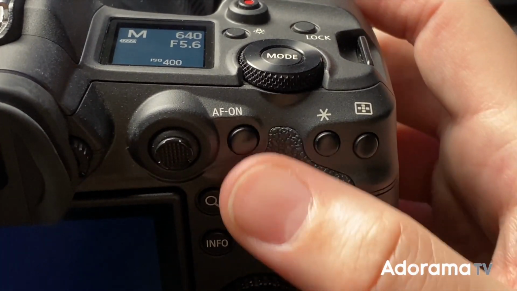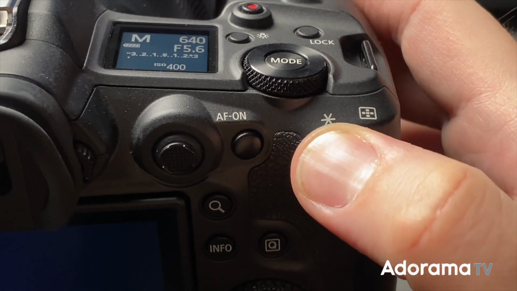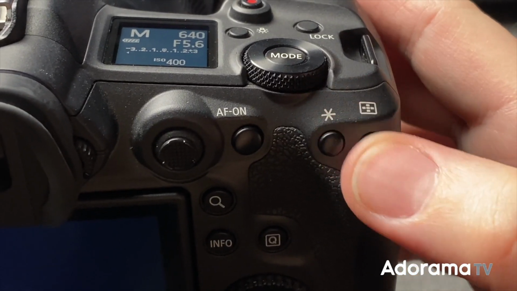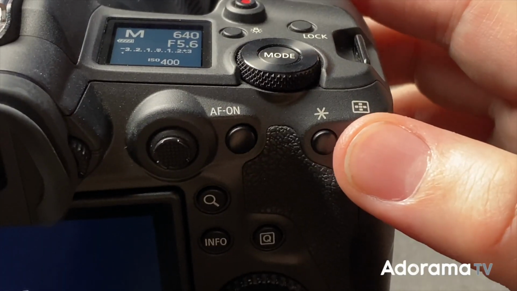The first thing you need to do is decide which button you want to use to activate the recall. In my case, like I said before, I already used the AF on button for traditional autofocus and then the star button next to it for eye autofocus. The Canon R5 also has a third button next to the star that's set to AF point selection by default. I don't really use that function, so it's perfect for me to use that for register recall.